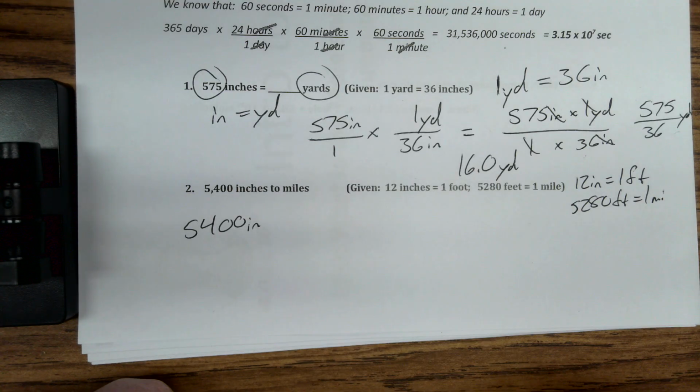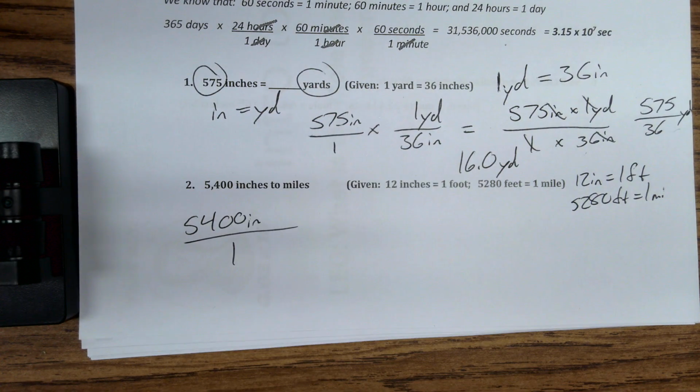So I start off with a whole number. I'm putting everything into fractions. You know what I'm going to do? Put that into a fraction too. Easy peasy, lemon squeezy. I never have to guess if I'm doing it right if I just throw it into a fraction.